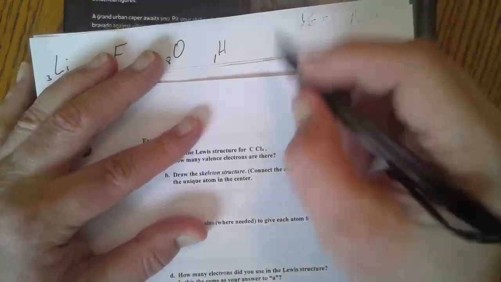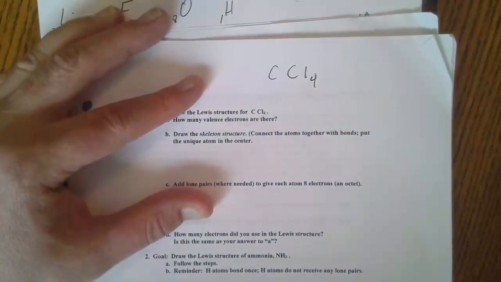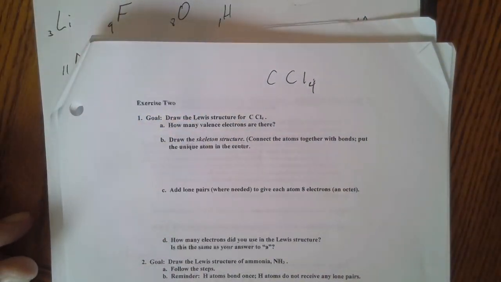Take that piece of scrap paper you have and try to draw this one out. CCl4. I'll give you 2 seconds for that.